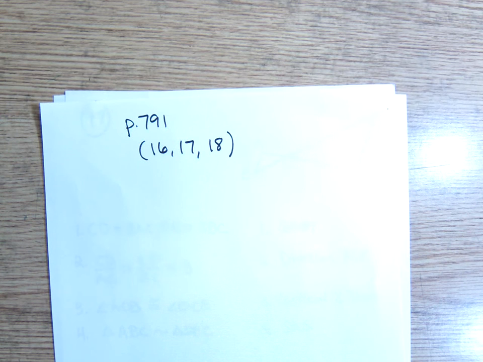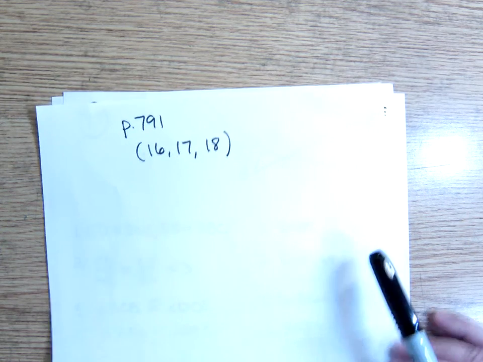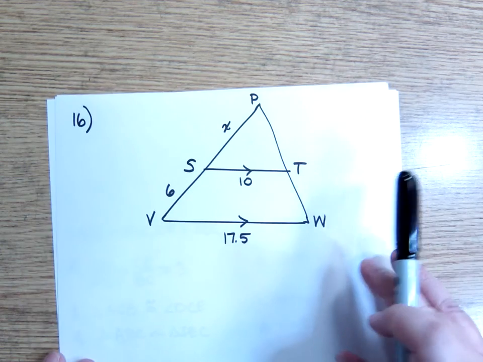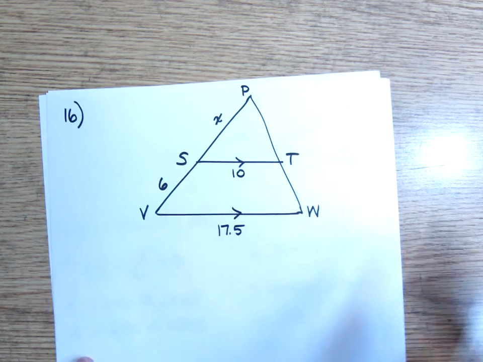Okay, last night for homework you did some problems on various pages, and one of the pages was 791. On 791, the questions that I saw most people having questions about, problems with, wanted to see more of, were 16, 17, and 18. So I decided to go ahead and do those for you. And of course we did not have time in class since we were doing our review.